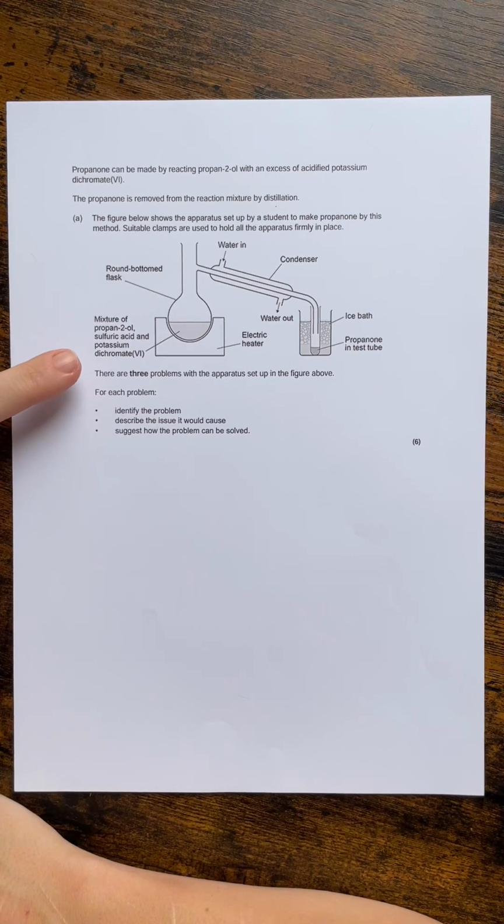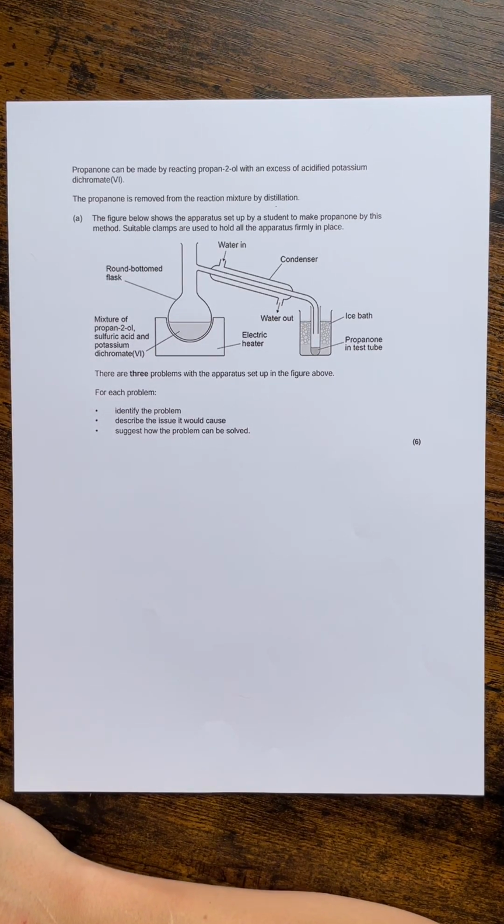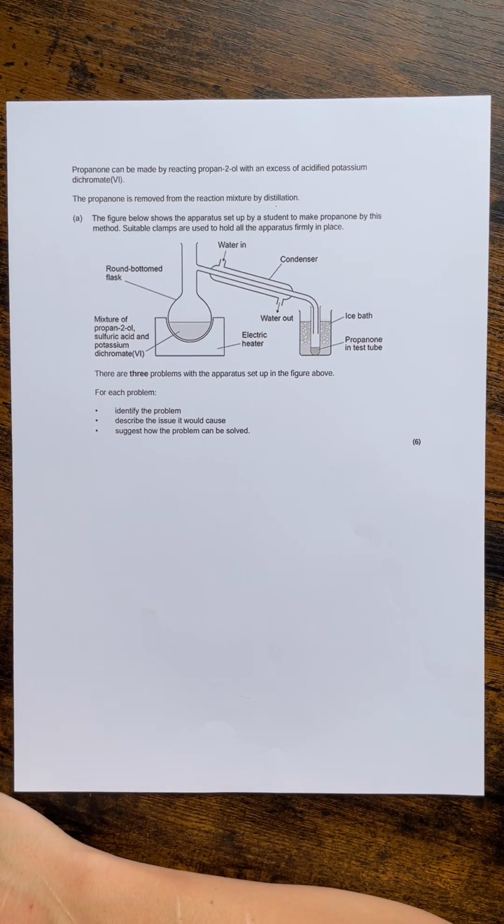So watch out for that as well. I've got an electric heater because, of course, alcohols are flammable, so that's better than using a Bunsen burner. So we can't comment on that because that's already sorted. Then we've got our condenser, water in, water out, and then we're collecting the propanone in a test tube that's sat within an ice bath.